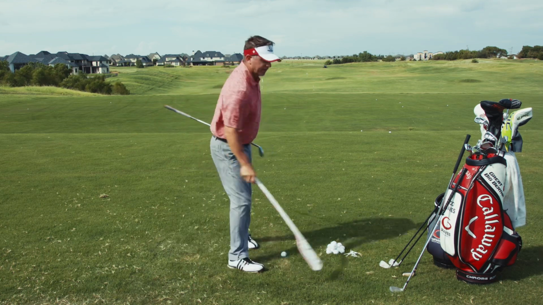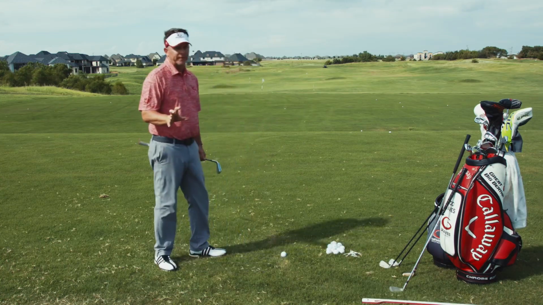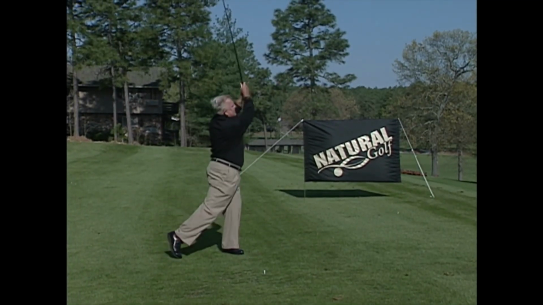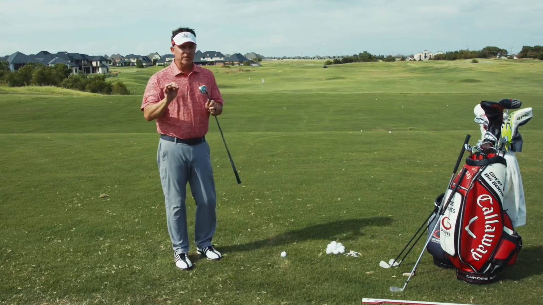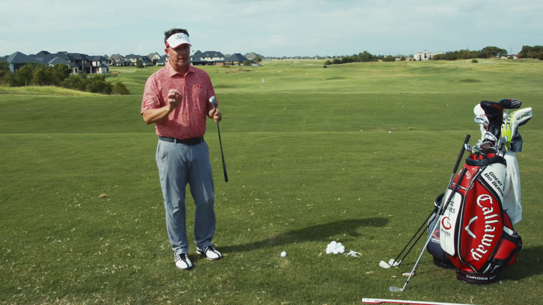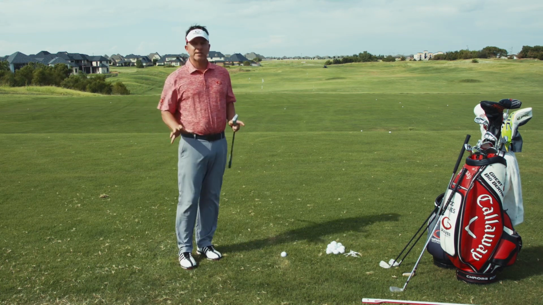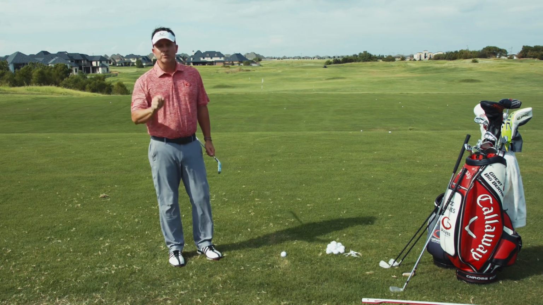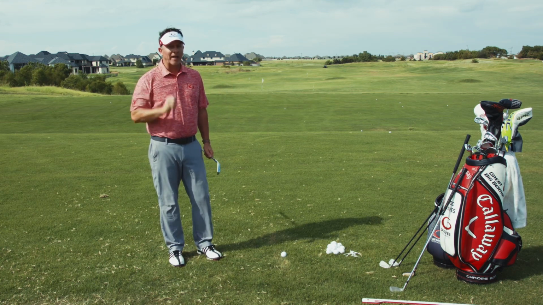One of the things that I hear way too often is that Mo had a lateral move, and he did, but it's not near as much lateral as you think. As a matter of fact, it's much more rotational than lateral. And one of the biggest mistakes that people make is they don't understand that the backswing is what's actually creating a lot of that lateral movement.